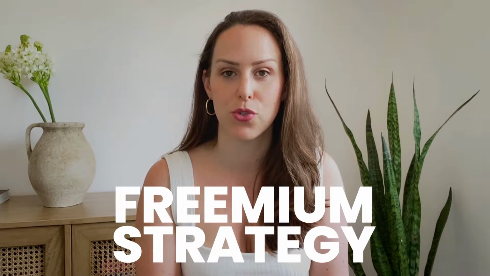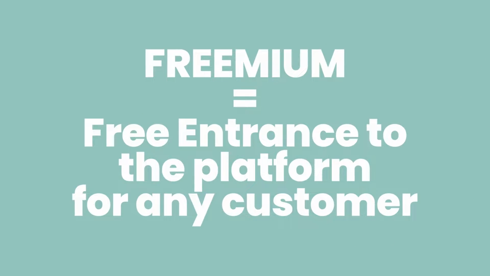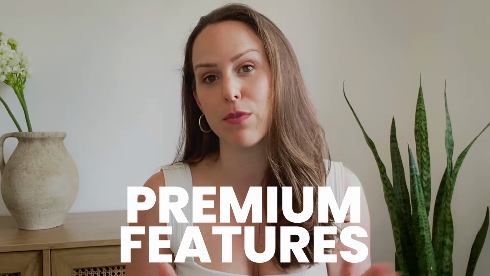First things first, let's get on the same page in regards to the meaning of a freemium strategy. A freemium growth strategy refers to the time when your company offers a free entrance to your platform to any customer. When those customers begin using your platform, using your product, and they want to level up with the features that are offered, they have the choice to subscribe for premium features.